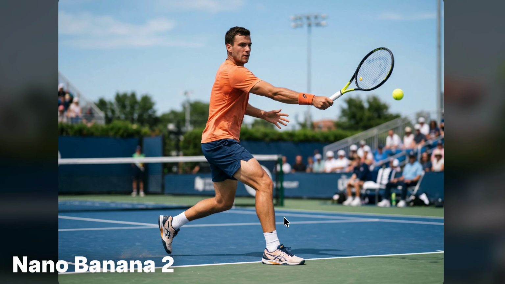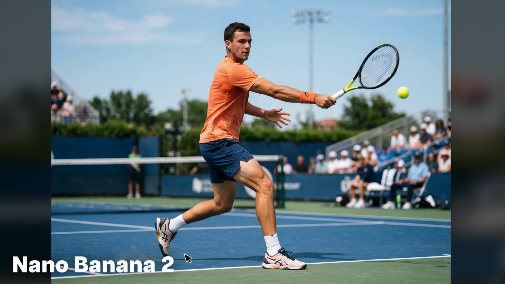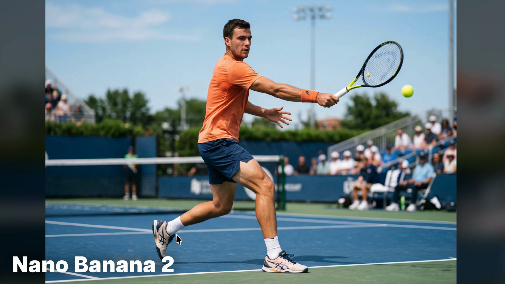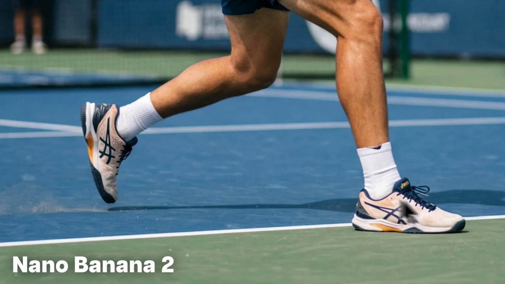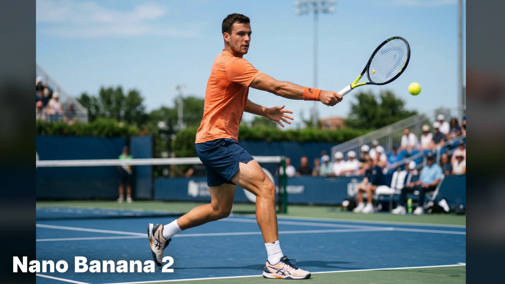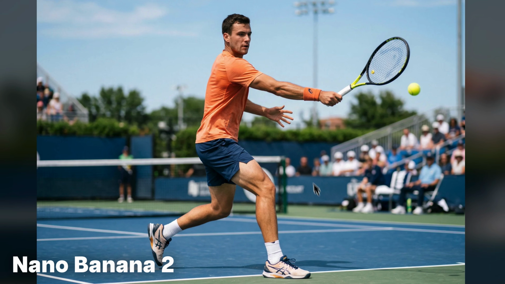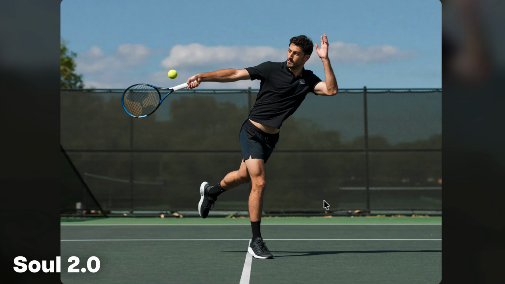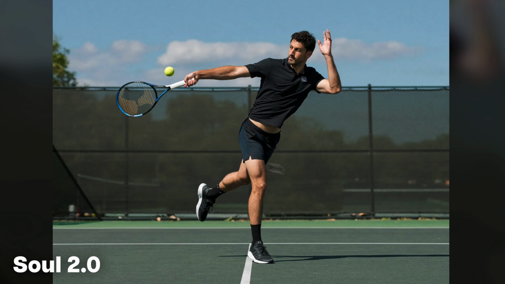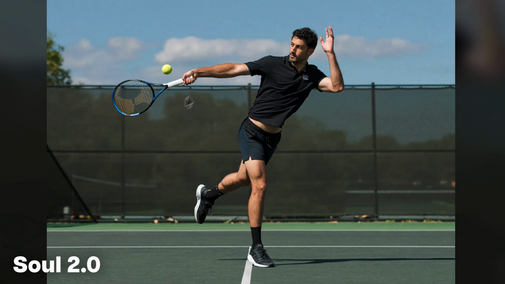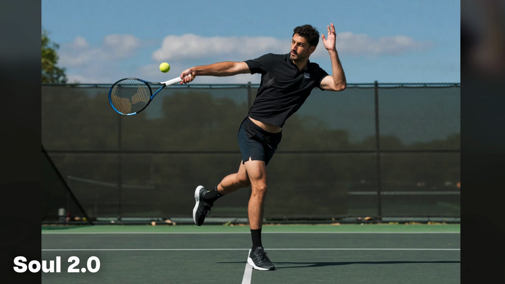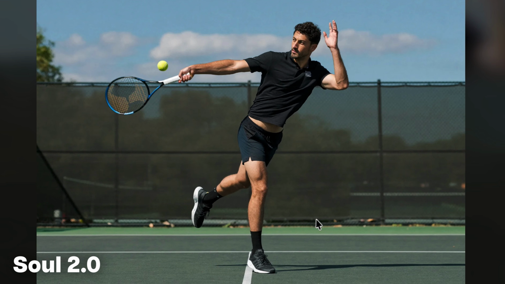Here's Nanobanana 2. It did a pretty good job with the technical aspects of this one. Even the logos on the guy's shoes are accurate, which is crazy. But the orientation of the court in the background is all wrong. Soul 2, on the other hand, got the court perfect, but the player is forehanding the ball, not backhanding it. The rest of the image feels super aesthetic and staged though.